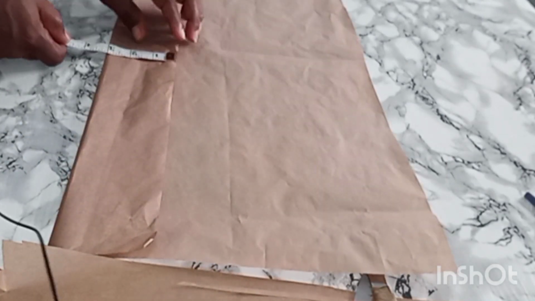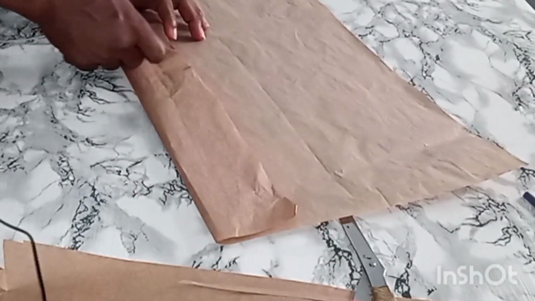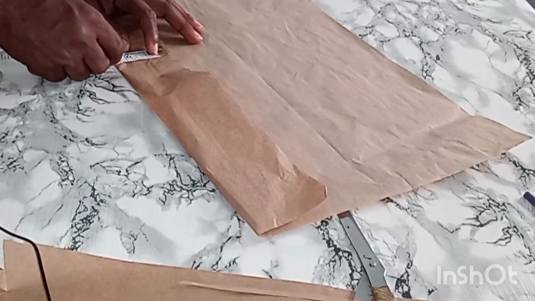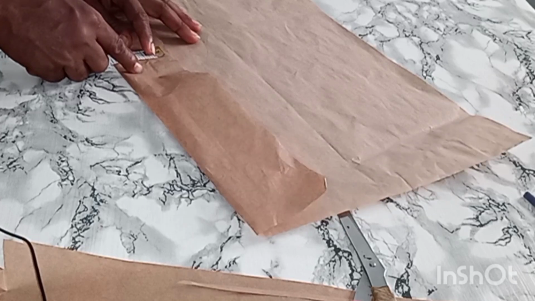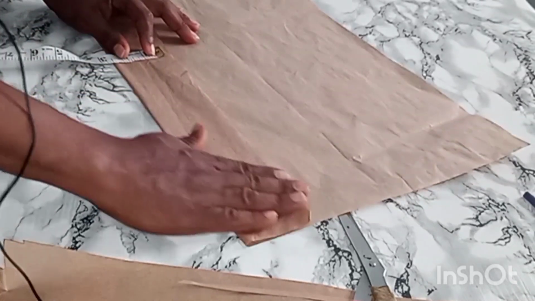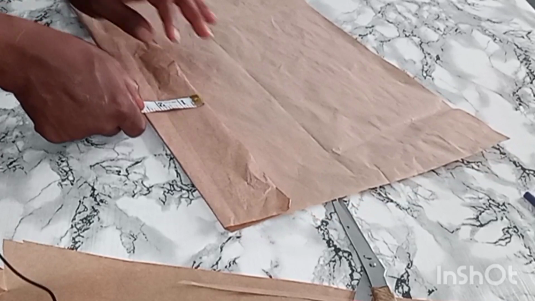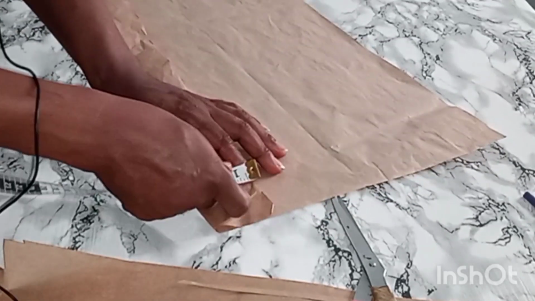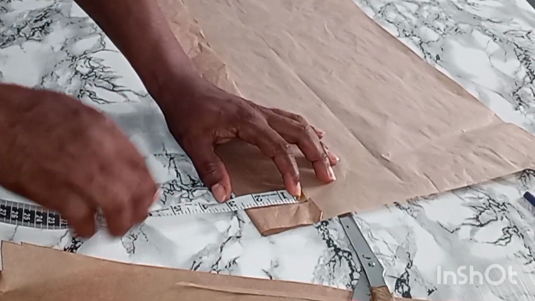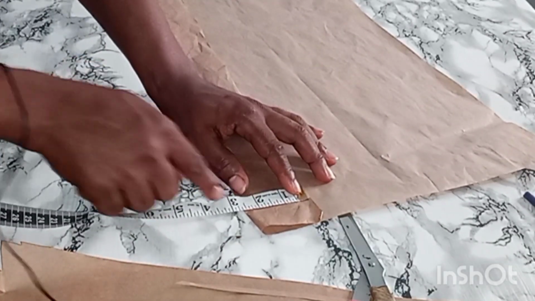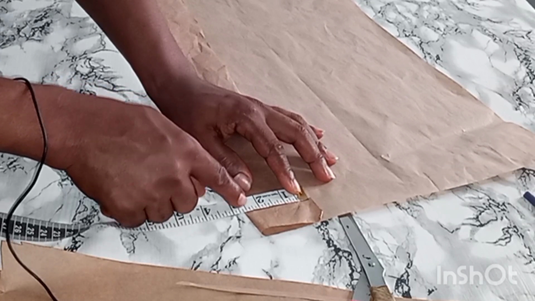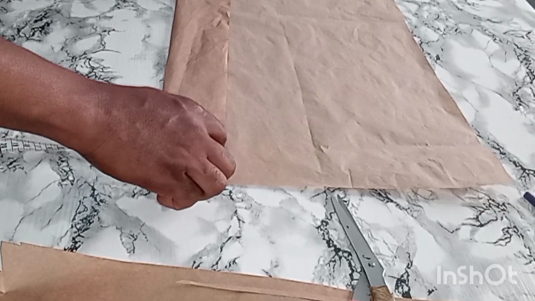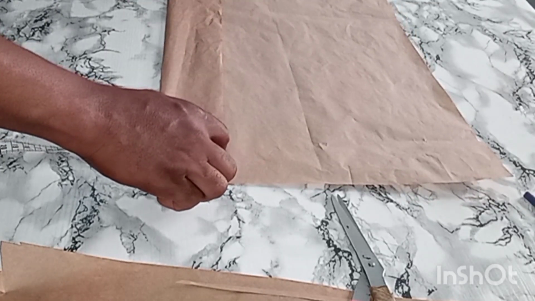Remember, it's going to be 2 inches. We will not make it exactly 2 inches. We're going to give a half inch gap for seam allowance. Hope you are seeing it. It's 2 inches, we use half inch to attach it with the remaining part. So that is it. That's what we need to do.